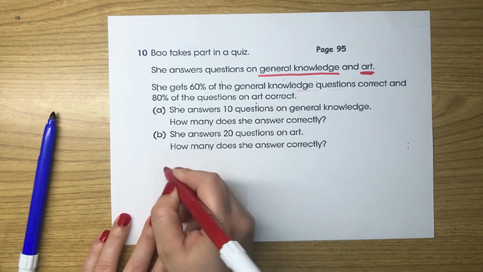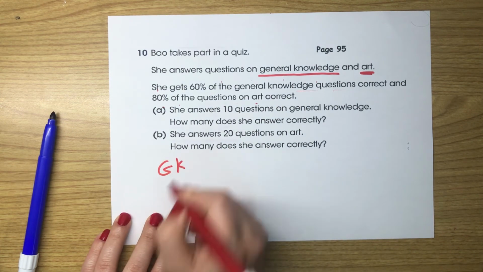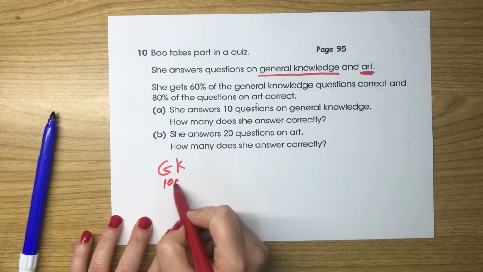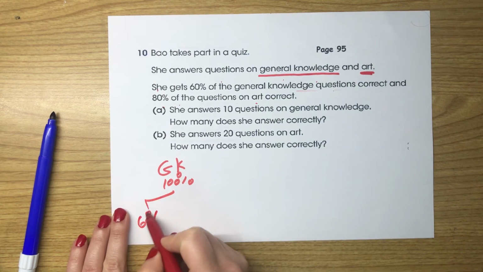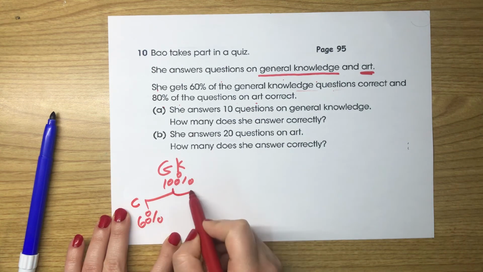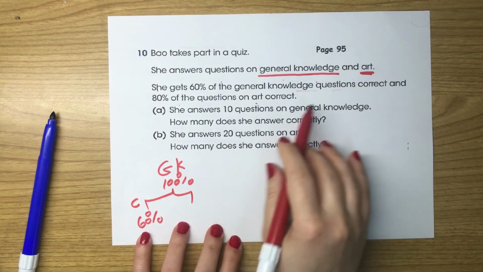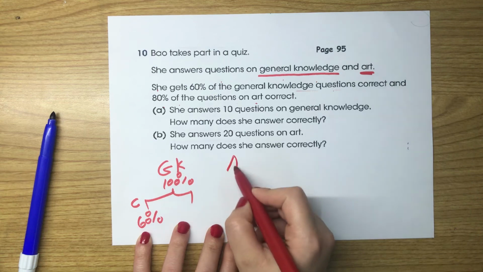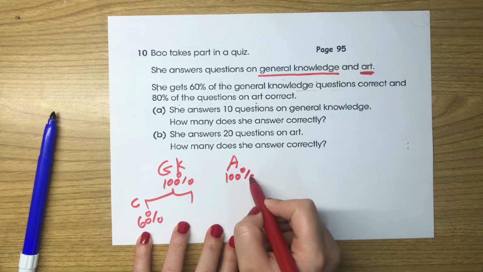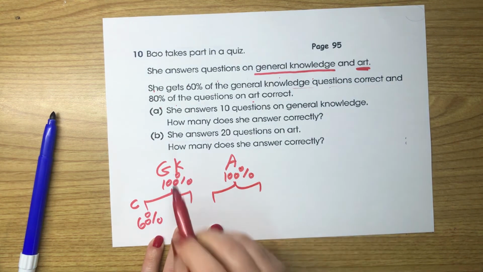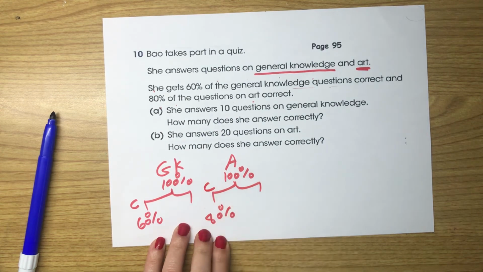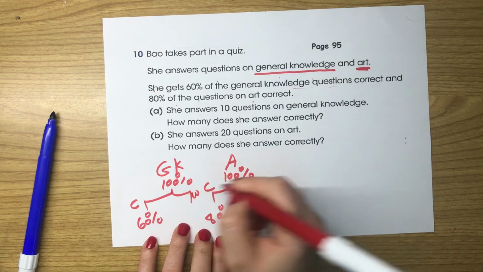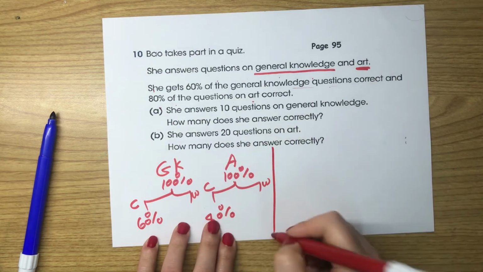So we have general knowledge, 100% of the questions. She answered 60% correctly. And in art, which represents 100%, she got 80% of it correct. Here are the wrong answers.